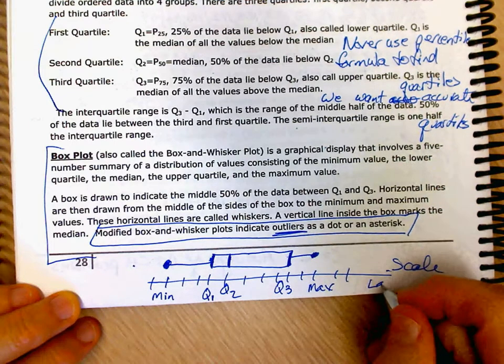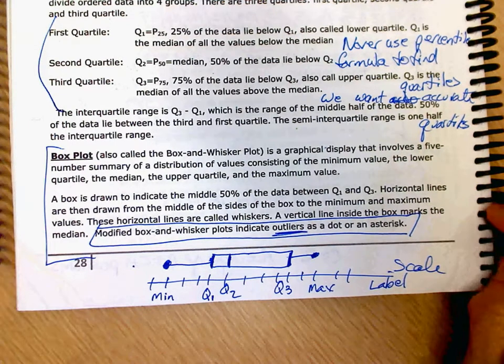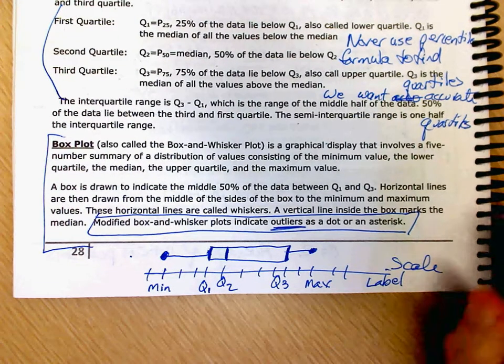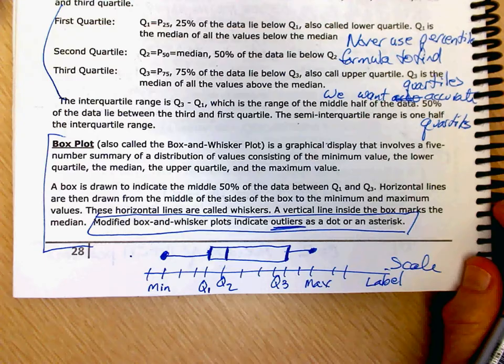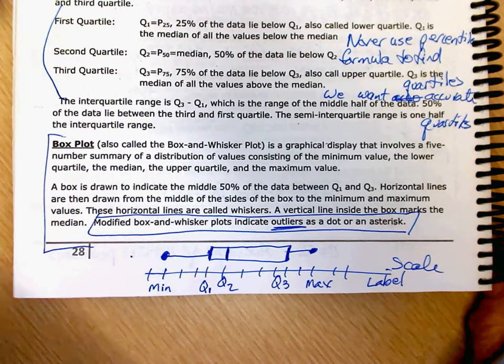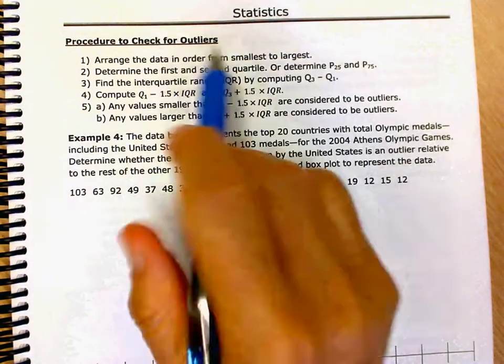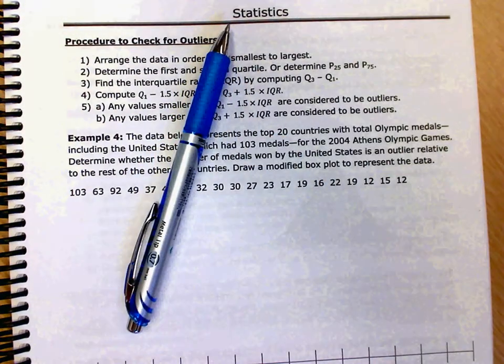I want to show you how to draw a box and whisker plot using the formulas for quartiles. Procedure: first we're going to check for outliers, because now we have a mathematical calculation to check for outliers.